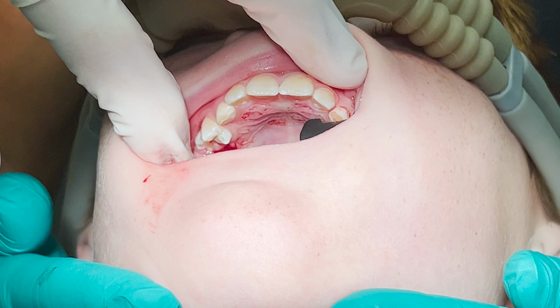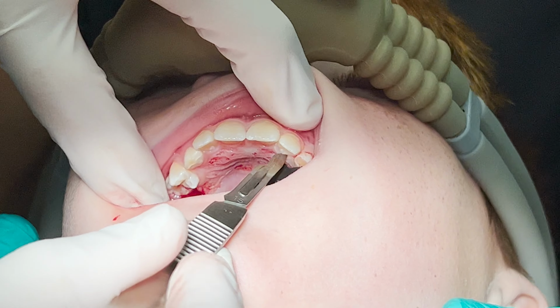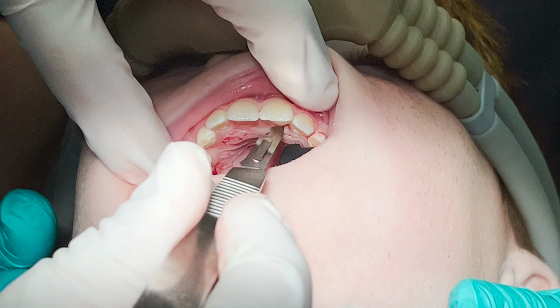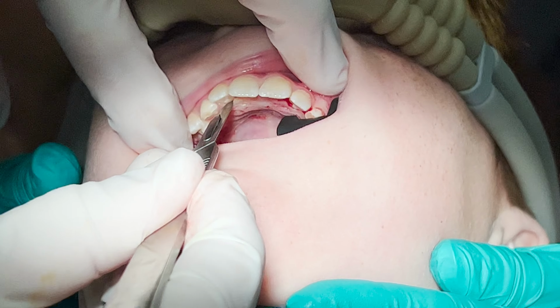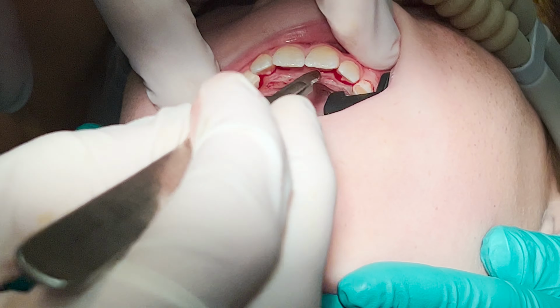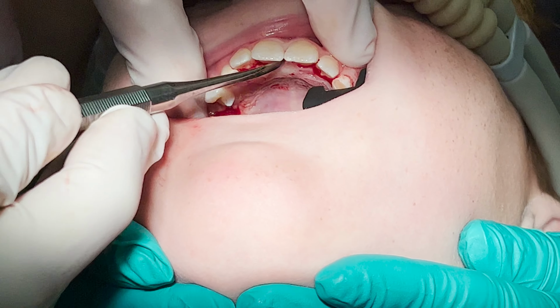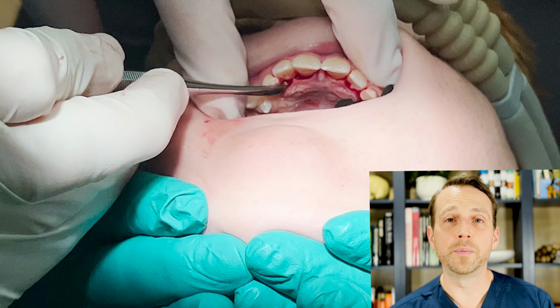Mesiodens removal is a great in-office procedure. I started this patient on nitrous oxide, and after local anesthesia, I'm going to gently elevate a palatal flap. Here's my incision, which is an intersulcular incision. And then I'm going to take my periosteal elevator and start to retract the tissue. I want to be in a subperiosteal plane to minimize damage to the palatal mucosa.